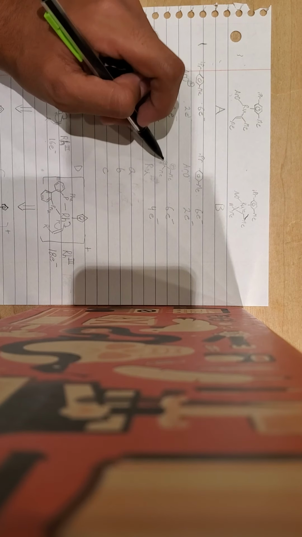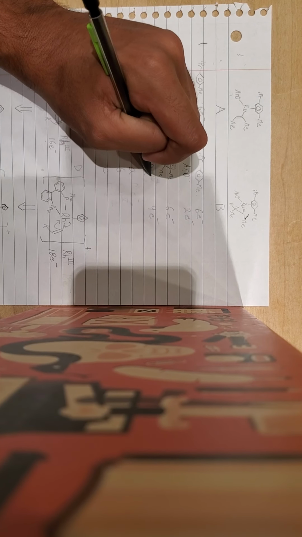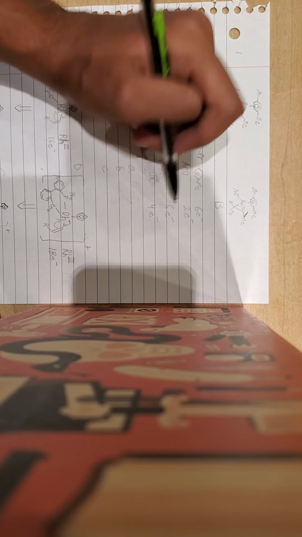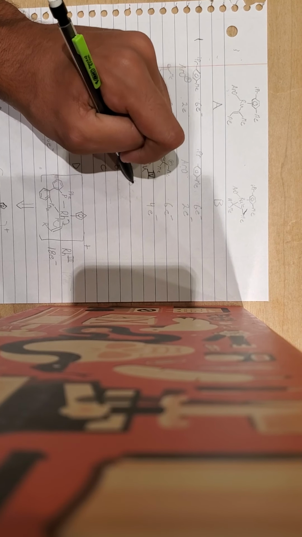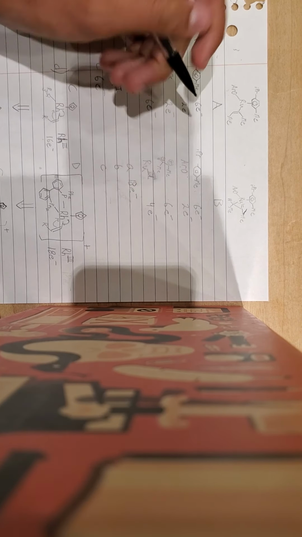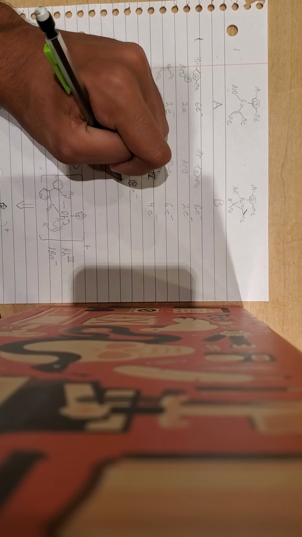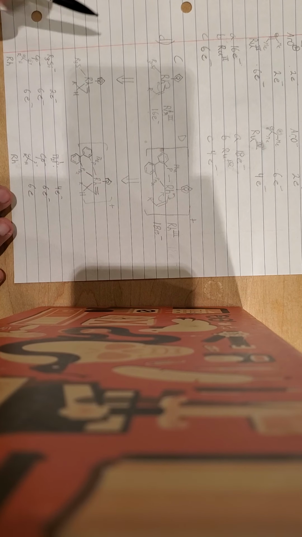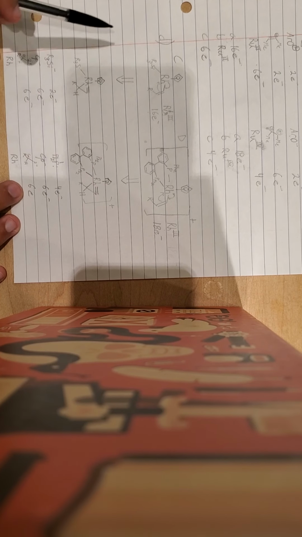And then overall, we have 4 negative charges, so we're going to have a ruthenium charge of 4+, and ruthenium 4+ has 4 d electrons. So if we add it all up, 6 plus 2 plus 6 plus 4 is going to be an 18 electron complex with ruthenium 4+ and 4 d electrons.